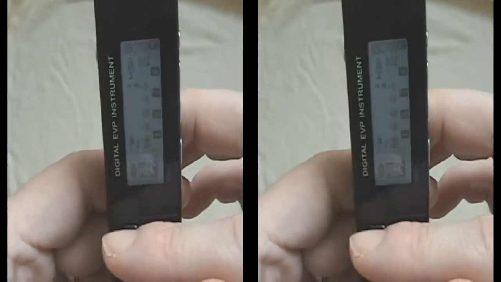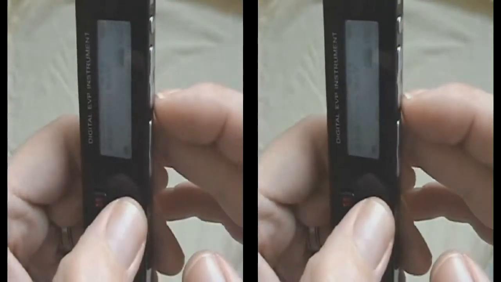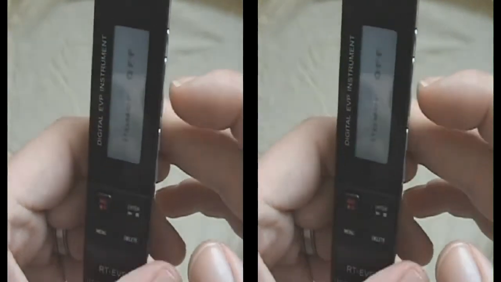So there you have it. Microphone sensitivity and volume presets while you're recording your EVP session. Once again, when you're done, just hold that record button and turn the unit off.